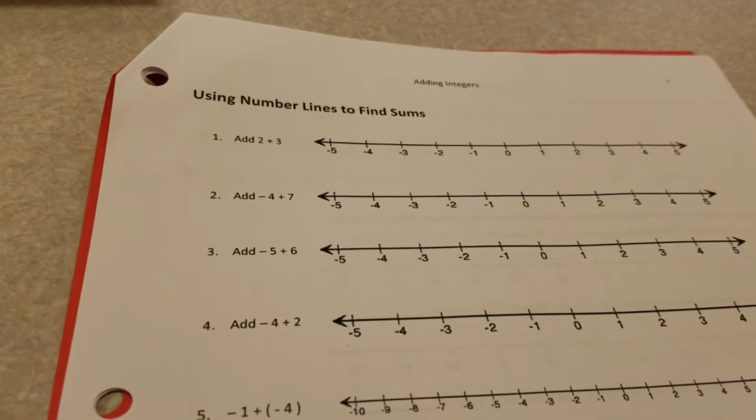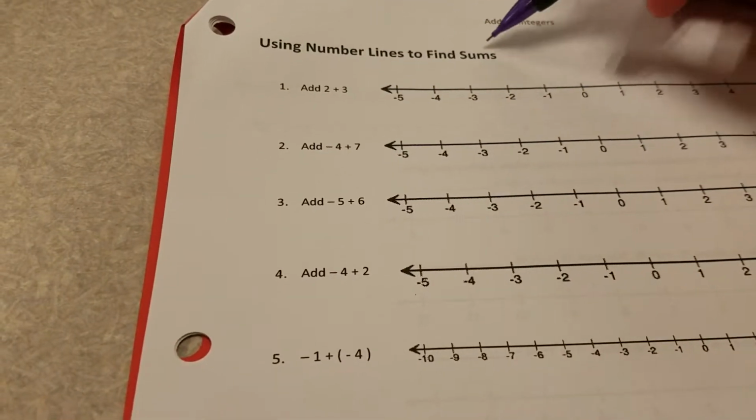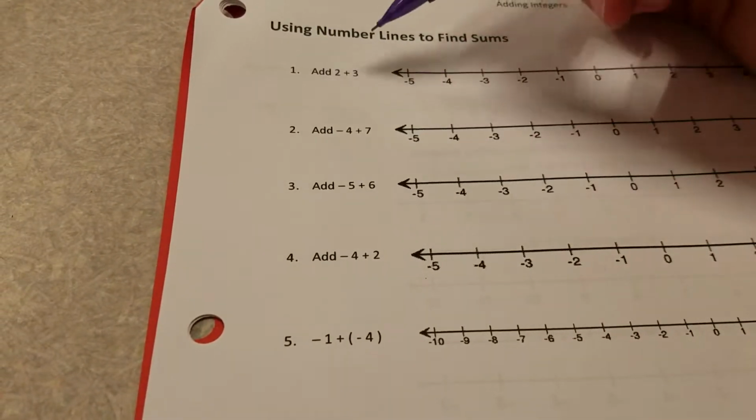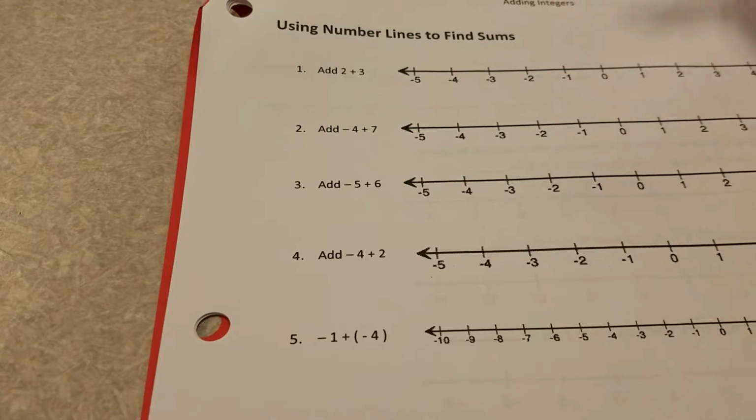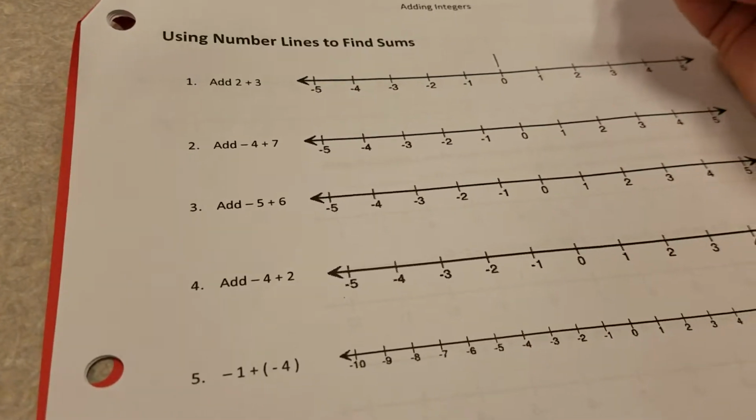Alright, this is your lesson on adding integers. So we are going to first off start with doing number lines to find the sums. Your first problem is to add 2 plus 3. You always need to start at 0, so I just make a little line there.